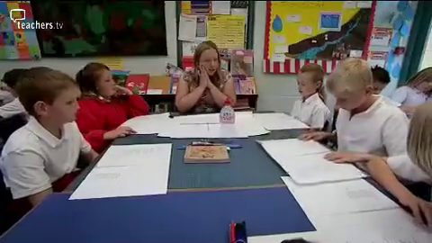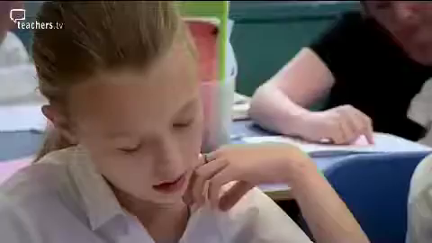Okay, now when we look at poems, we try to look at whether they've got a rhyming pattern or not.